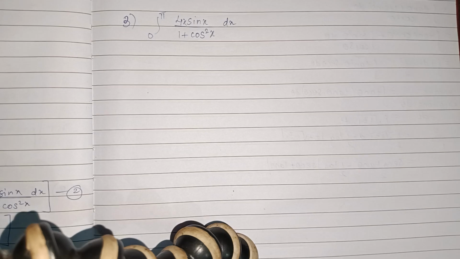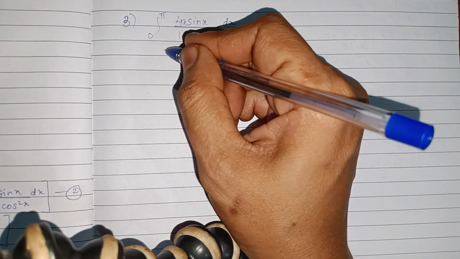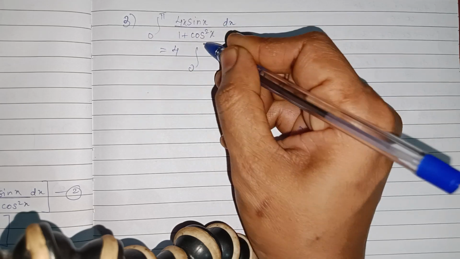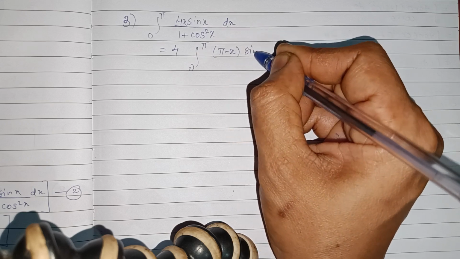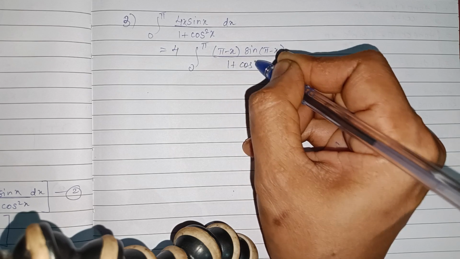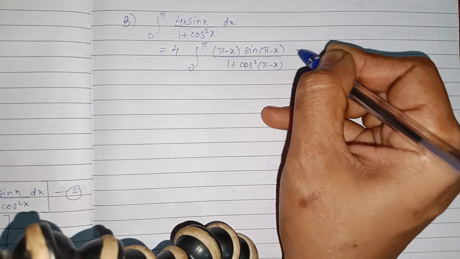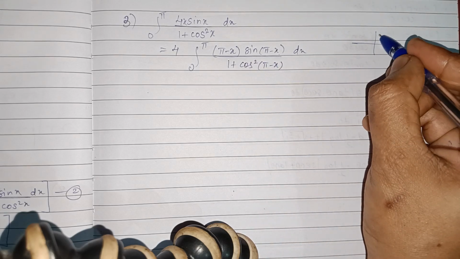Next question, integral 0 to pi of x sin x upon 1 plus cos square x. Okay. So here also you have to make use of the same property. Okay. So I can take this pi outside. Pi minus x, pi minus x dx. Okay. Now we are changing this to pi minus x.